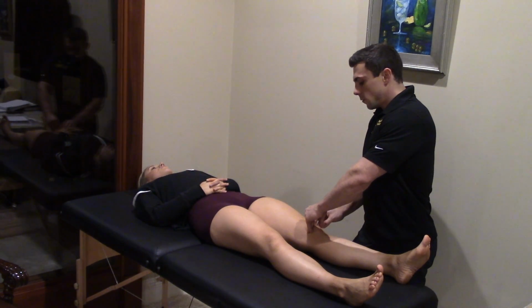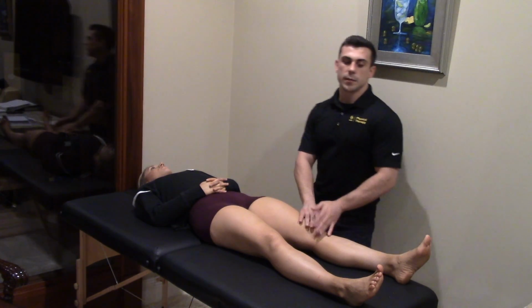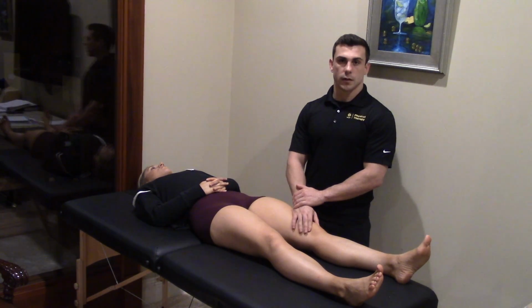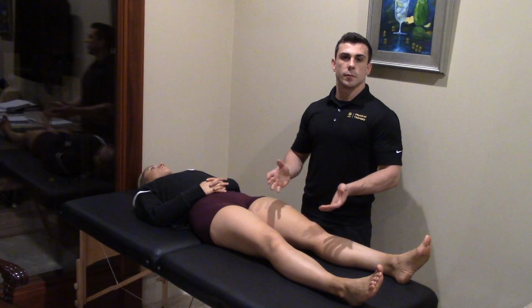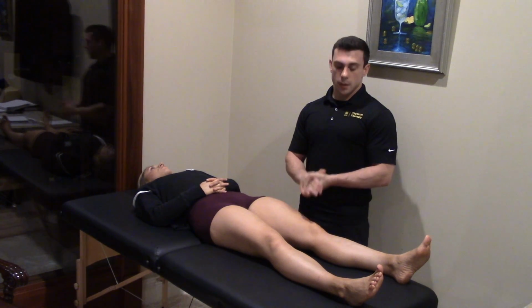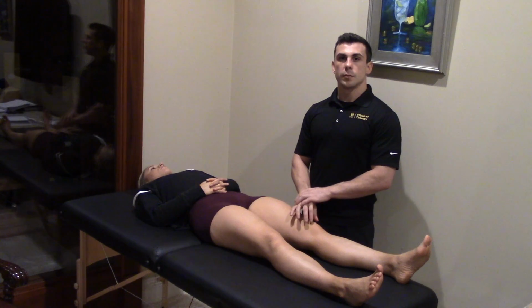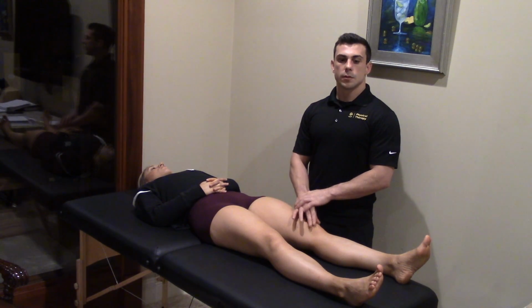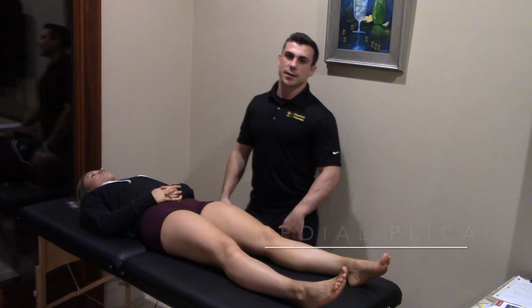No. So with this test you do have to be careful because it is likely that you're going to cause some discomfort even with patients without a pathology. So a positive test would be a reproduction of symptoms or some pain behind the patella. Next we're going to do the medial plica test.